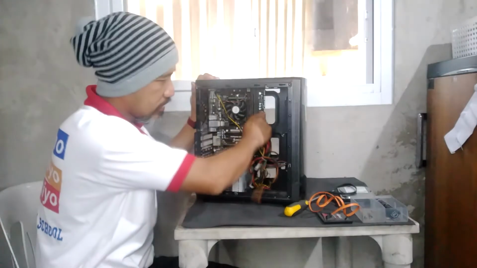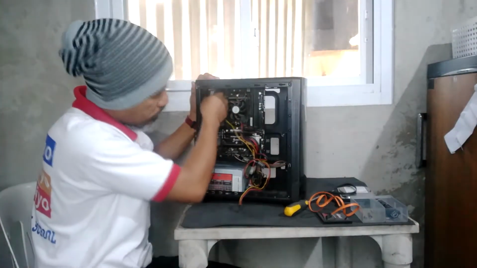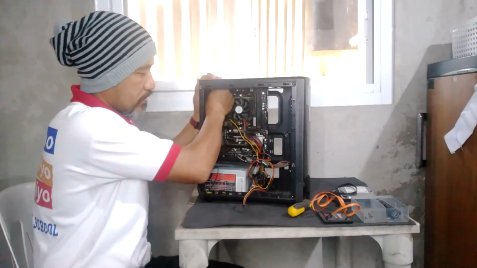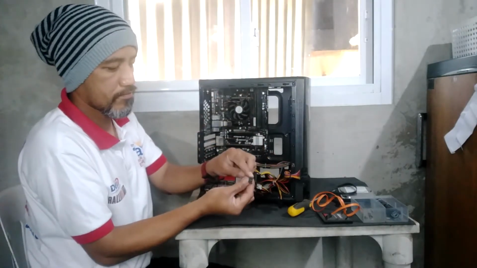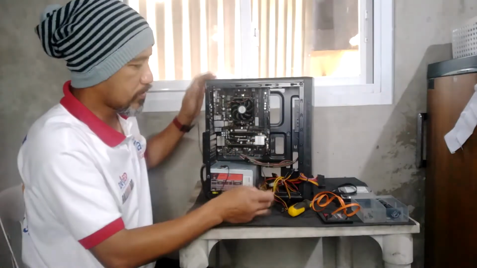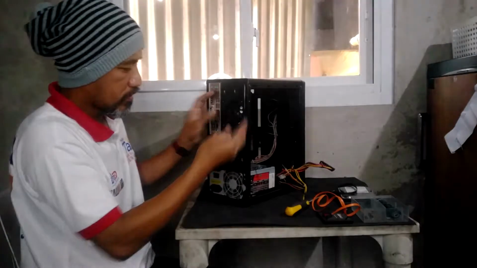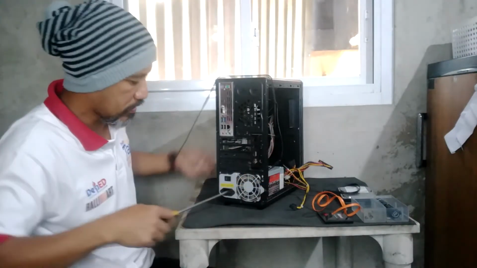Pigain nyo lang, and then pull the wire. Same with the 4-pin power connector. Press the lock and pull the wire. Now that we already removed the wires connecting the motherboard, the next is we need to unscrew the 4 little screws at the back of the system unit holding the power supply.